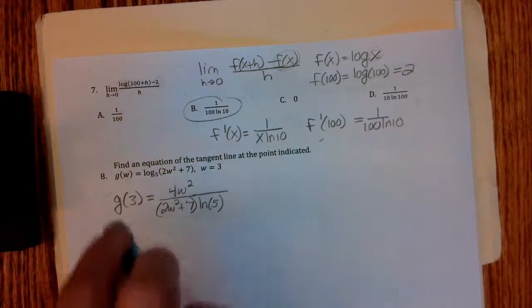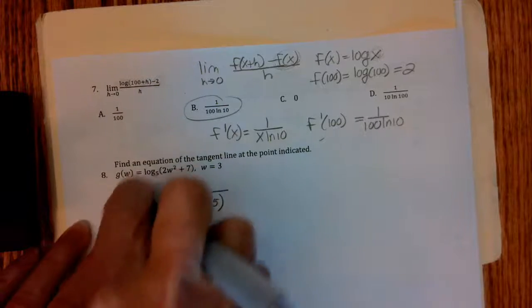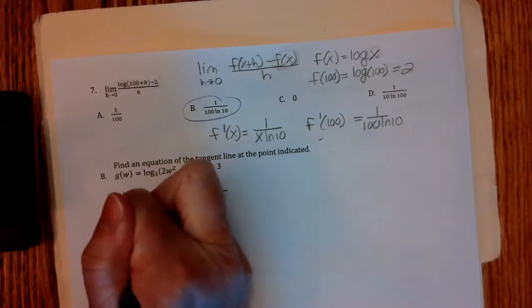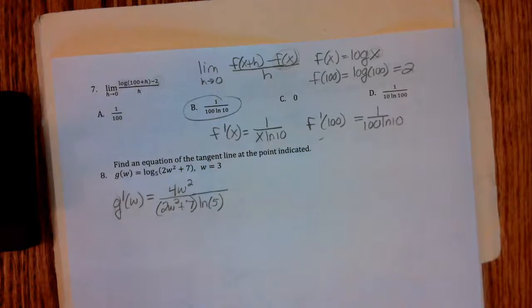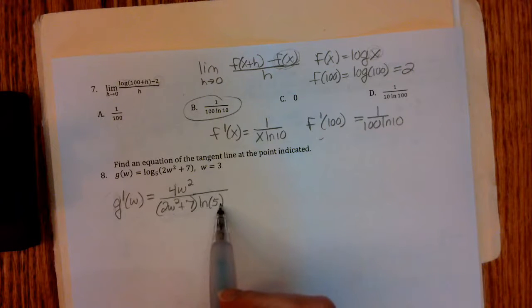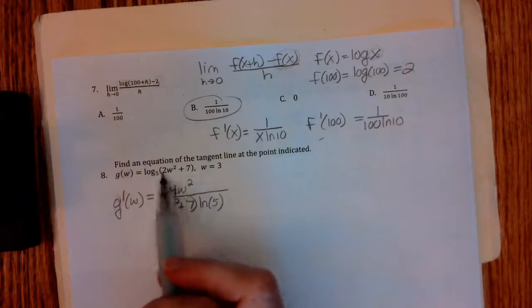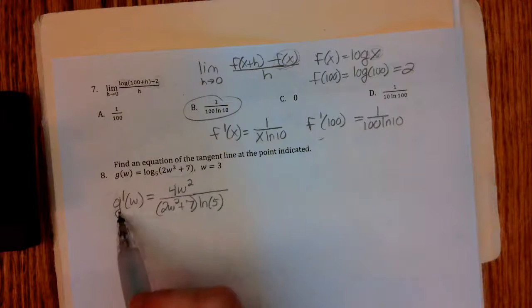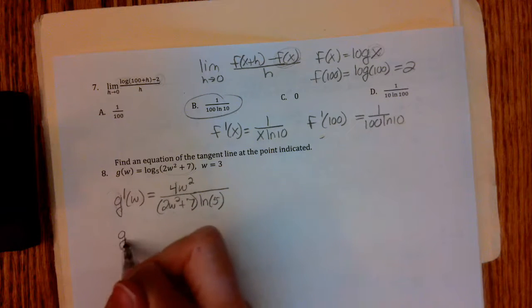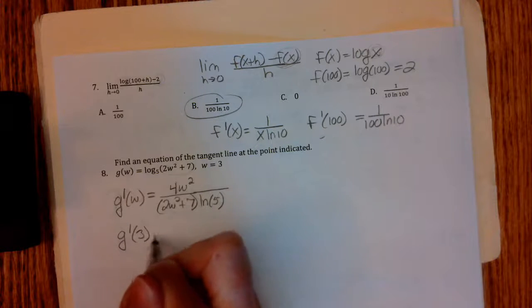Oops, I'm going through and doing derivative when I said I was going to evaluate. So we're just going to change this notation and say g prime of w. So we have 1 over the stuff we have, natural log of the base, times the derivative of the inside. So there's my g prime of w. See the importance of labeling so you know your pieces and you don't get distracted like that.